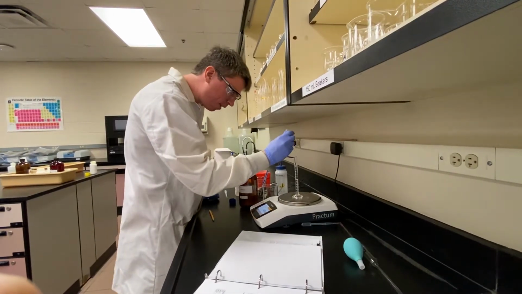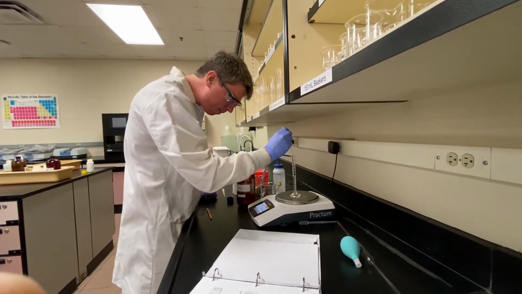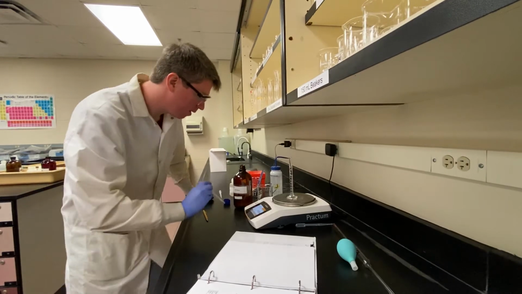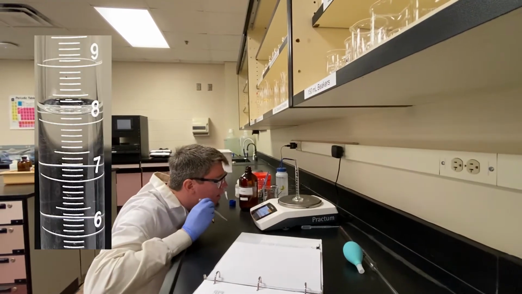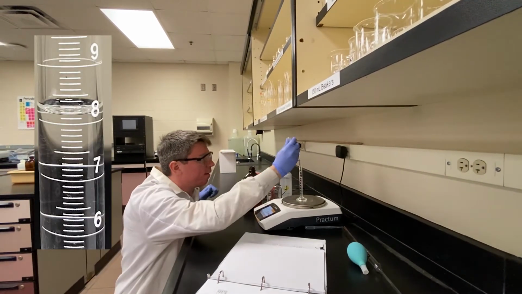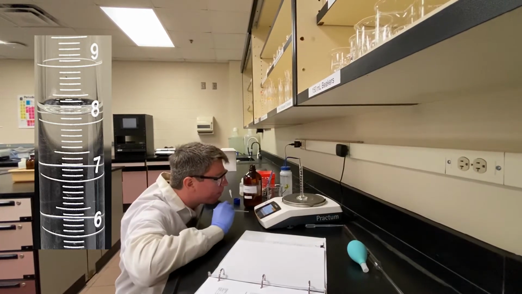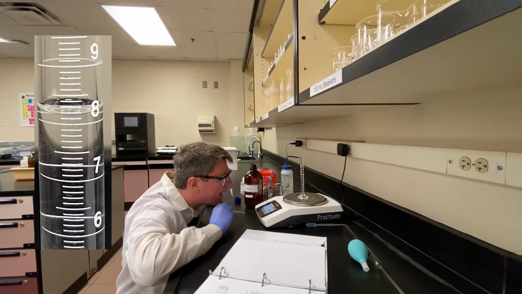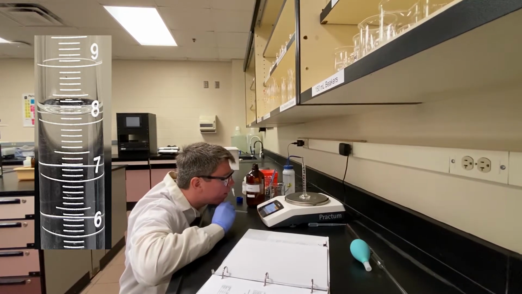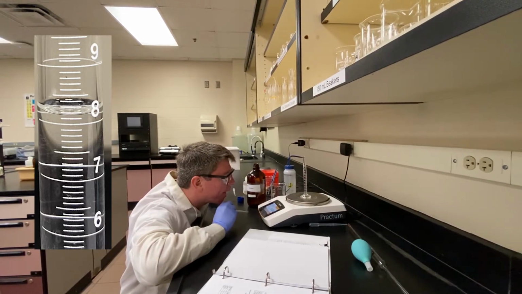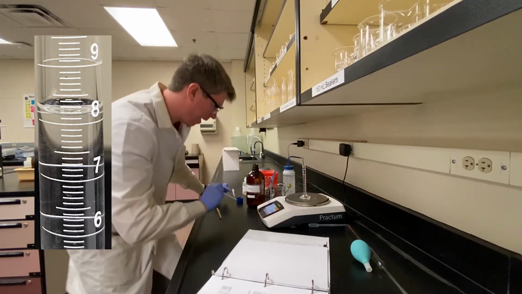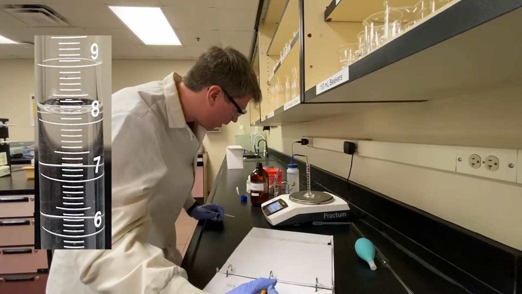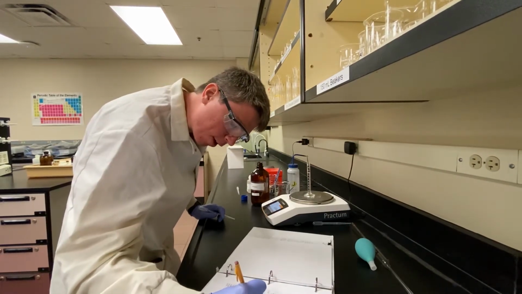And our last one, the 8 milliliter volume. Let's see. There we go. A little over. It's between 8.0. Might be right at the 8.1 mark. Let's do that. 8.10. And then 6.32 grams.